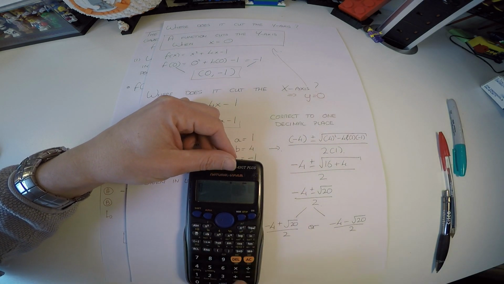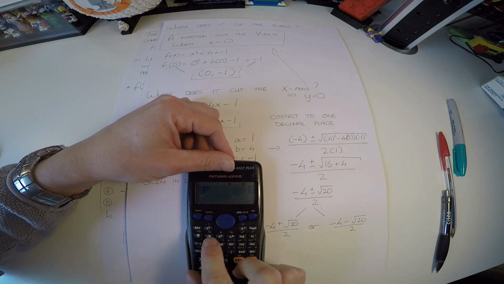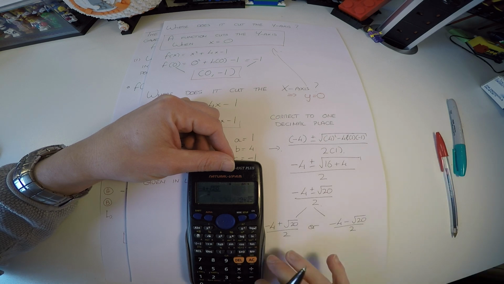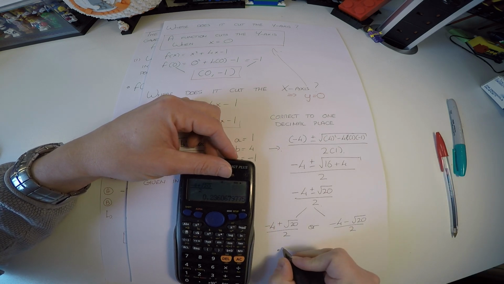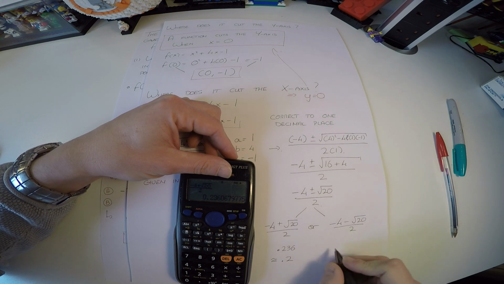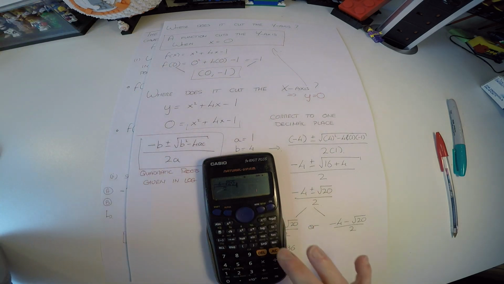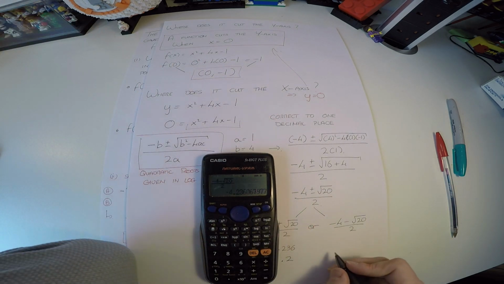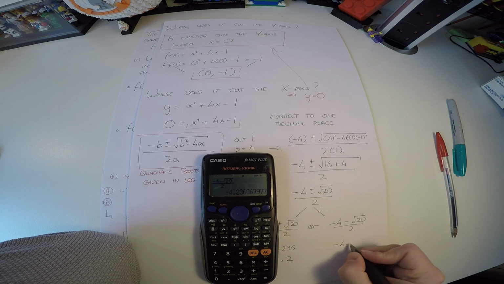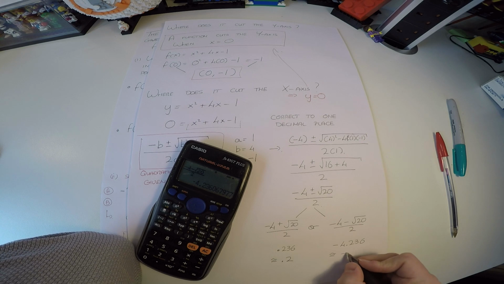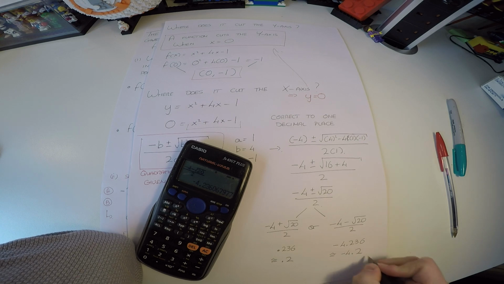Let's do the first one. So minus 4 plus root 20 over 2 equals, and let's do S to D, so that gives us, it says 1 decimal place, so 0.236 is what we have here, which is the equivalent of 0.2 to 1 decimal place. Now we go back in here and change that sign to a minus and see what we get, and we get minus 4.236, and to 1 decimal place, of course, that's approximately minus 4.2.